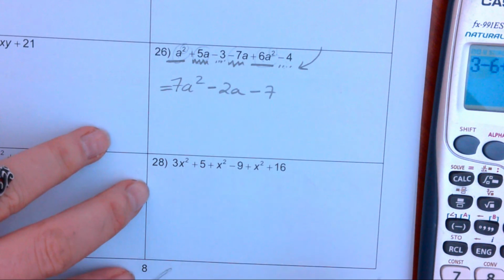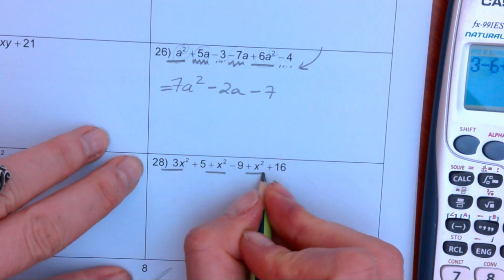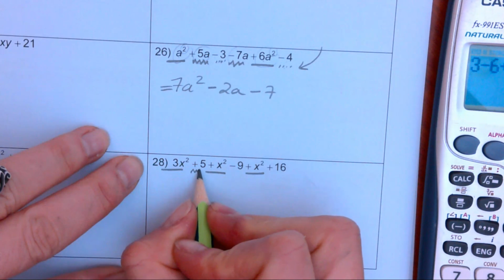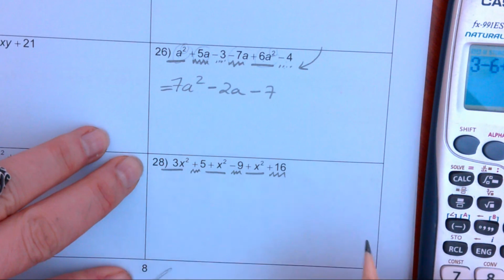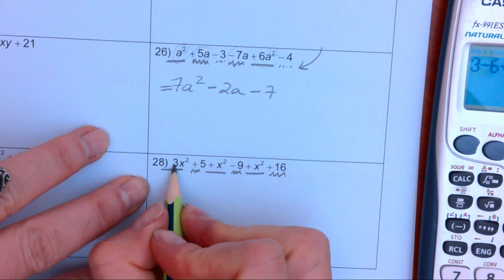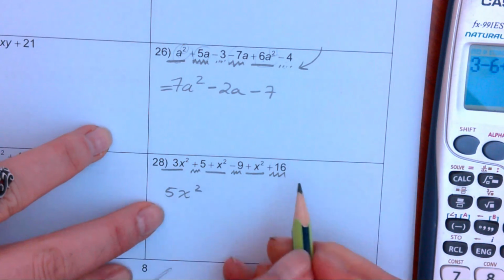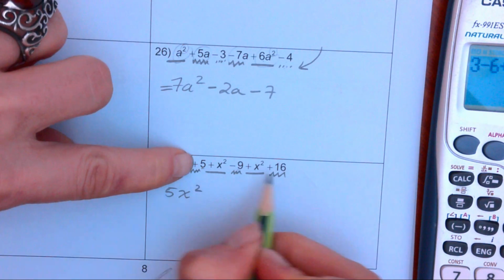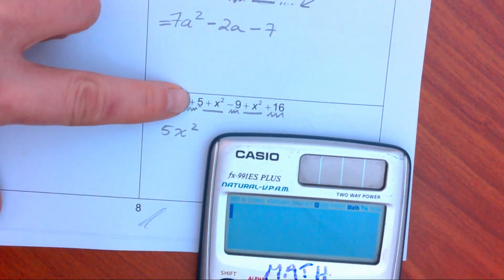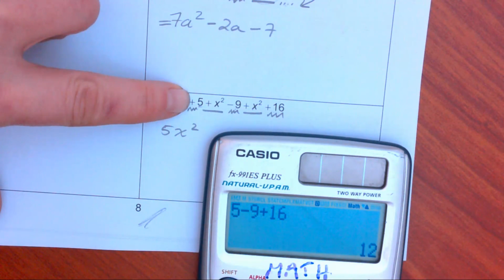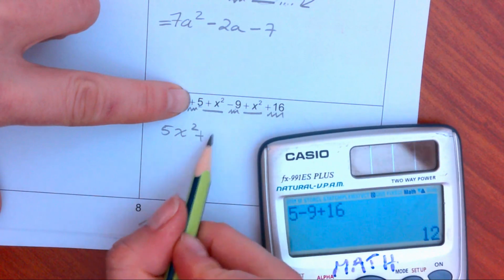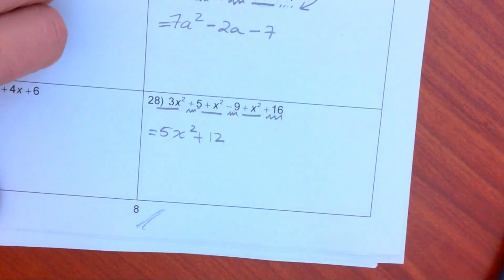Okay, I have an x squared, an x squared, an x squared. And then look, these are my constant terms, no x's. Which goes first? The one with the x, the variable. So I have 3, I get 1 more, and I get 1 more. So that means I have 5x squared. I have 5, I lose 9, I get 16. Baby, we are using a calculator for that. 5 minus 9 plus 16. 12. There. Okay.